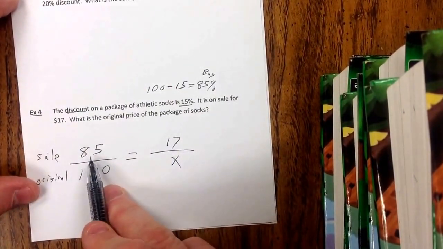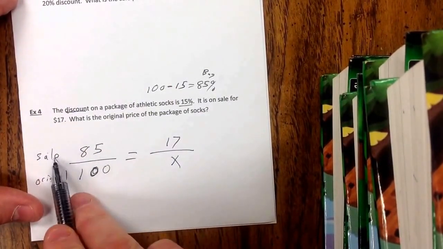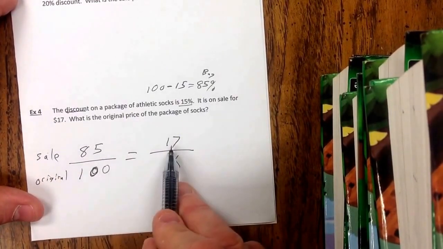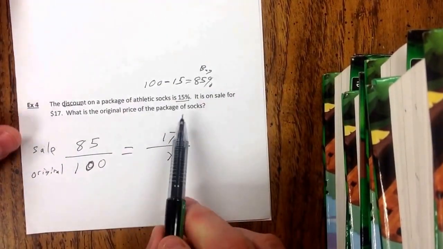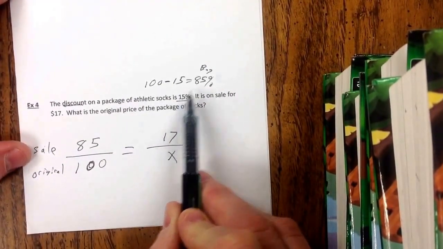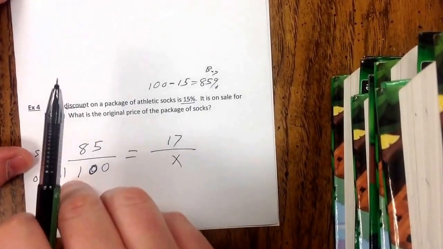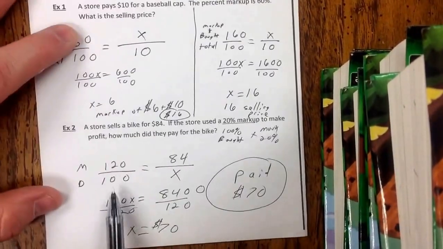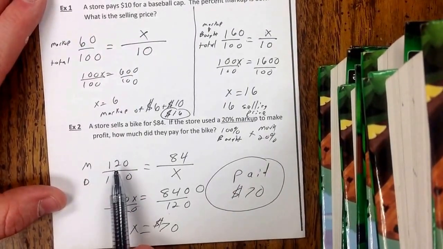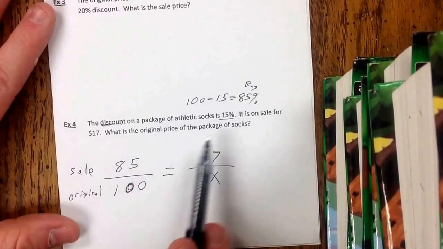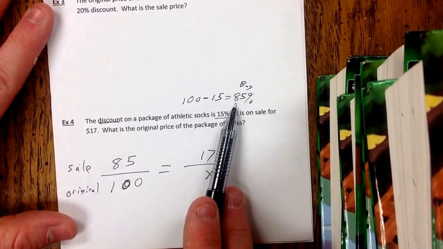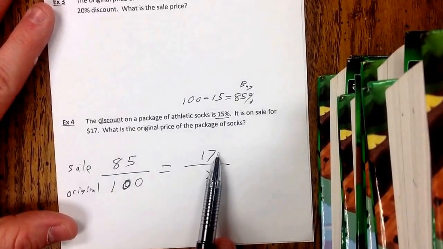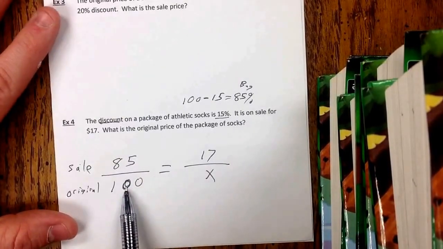If I put 15 here, then I'm telling this problem it's on sale for 15% is going to be $17, which means I'm saving $17, and that's not what's happening here. I'm saving 15%, so I have to say this is 85%. And you can see why that's very similar over here, where here it's going to be higher because I'm doing a markup, 120. 100 plus the 20 is 120, where a discount's going to be a little different, where it's going to be 100 minus the 15, so I'm only paying 85%. So if I'm paying 85% and it's $17, what was the original?